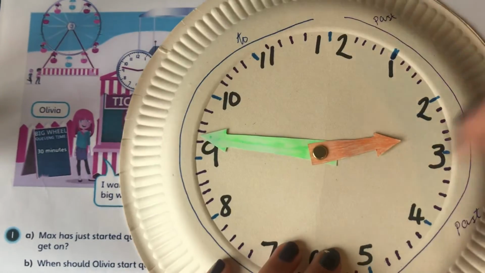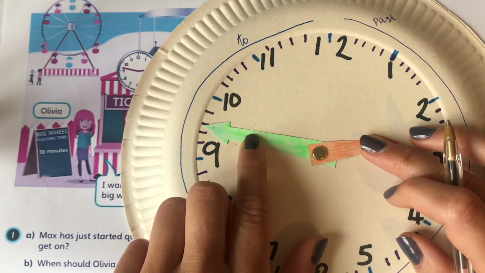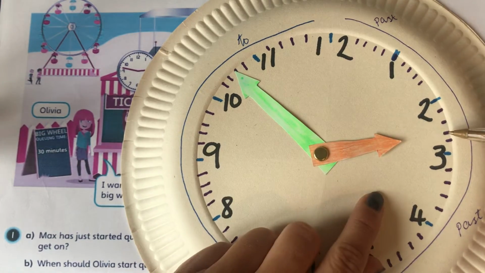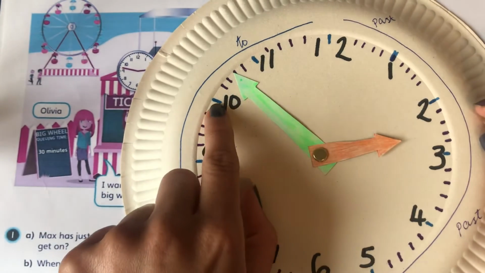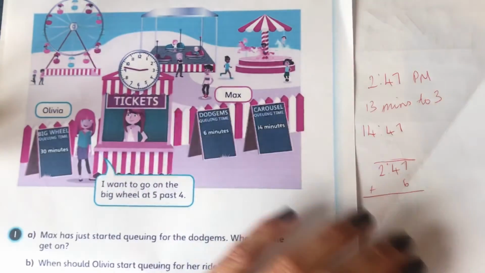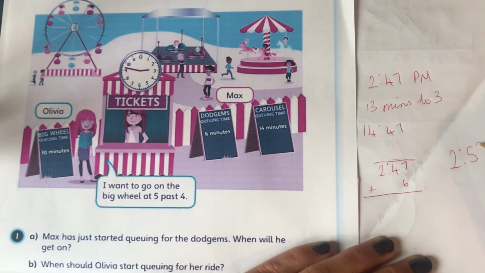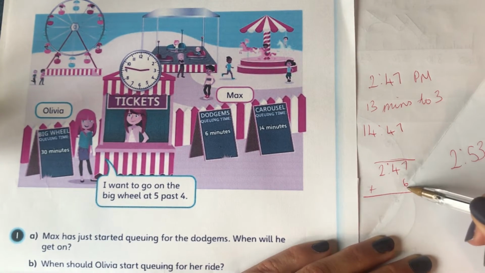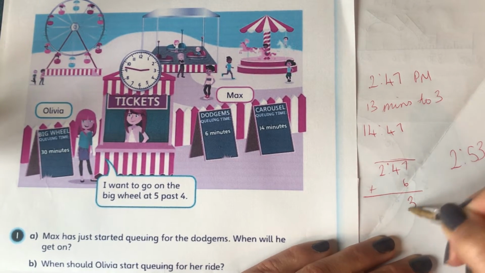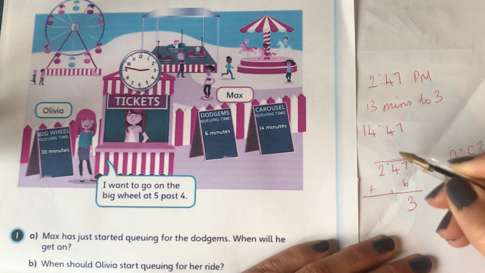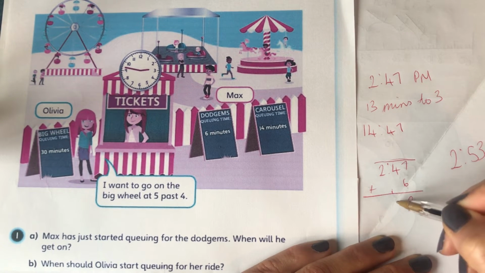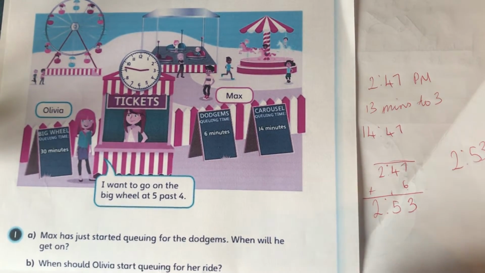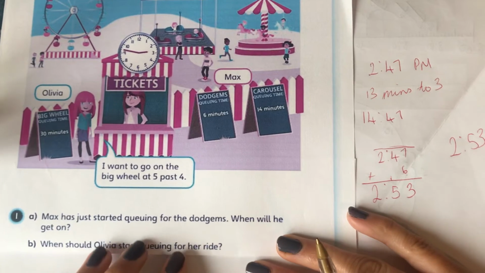Okay, so I'm going to do it on my clock first. So 2:47 plus 6 minutes, 1, 2, 3, 4, 5, 6. Okay, so that's our time, 2:53. So I would say he would be getting on at 2:53 PM. And just check, we can do 7 plus 6 is 13. We have our 3, don't we? And we carry our 10 over. 40 plus 10 is 50. And the time is still 2:53 PM. Okay, that's the first question.